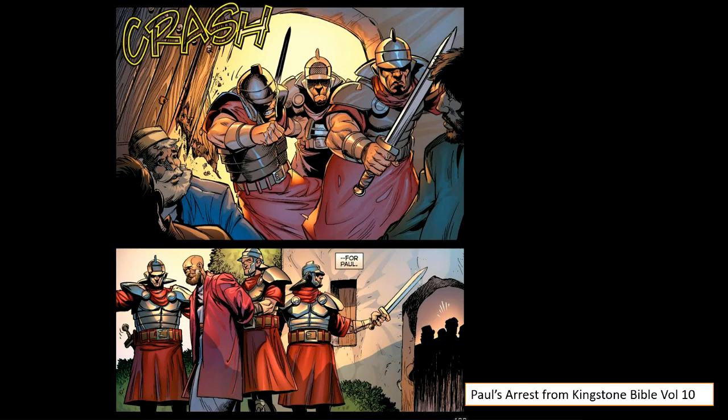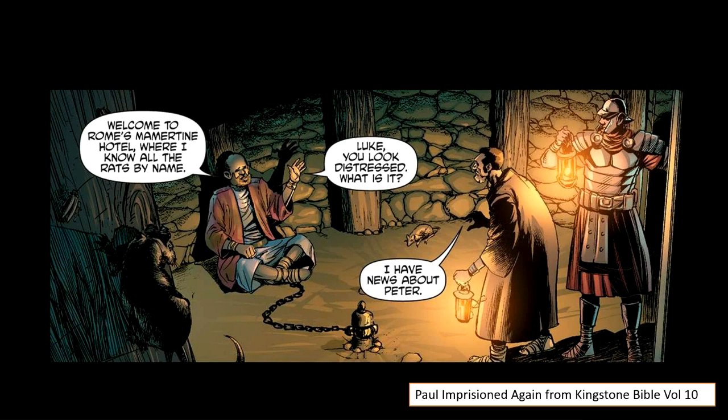And as they arrest him, they bring him, and they put him not in a nice house imprisonment like last time, but basically in the equivalent of a dungeon. And so this cartoon from the Kingstone Bible: welcome to Rome's Maritime Hotel, where I know all the rats by name. You look, Luke, you look distressed. What is it?